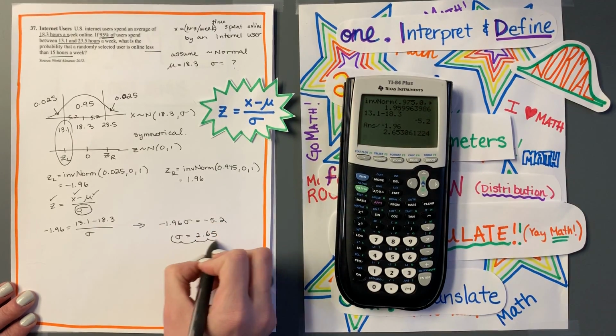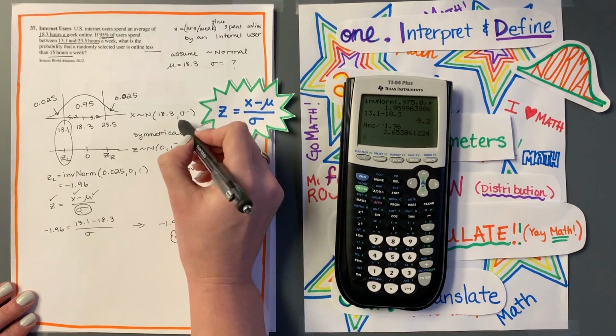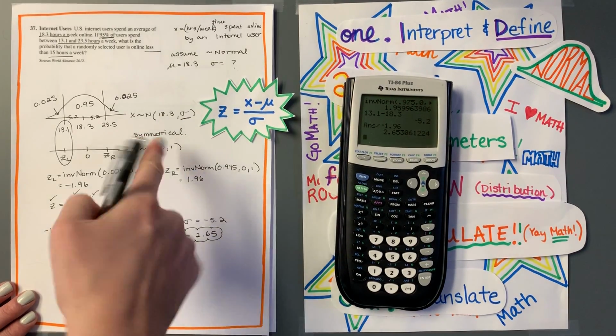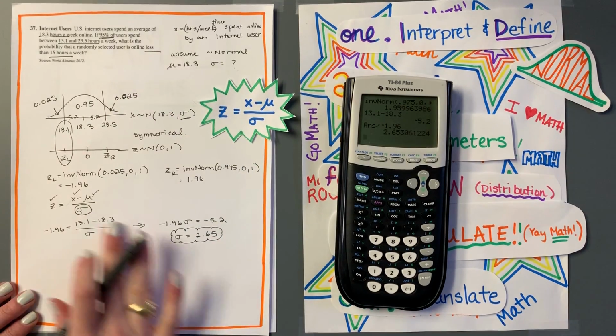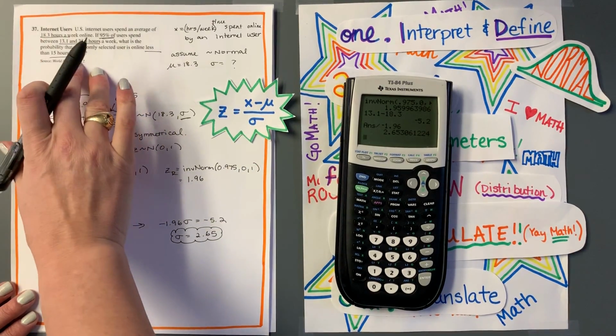So this is my sigma for the problem. That now means that I know both the mean and the standard deviation. So now that I have calculated, I am able to go back up and answer my final question.